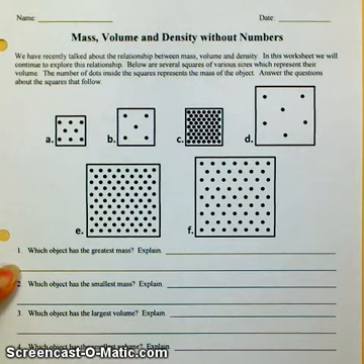Which object has the smallest mass? That's going to be object B because there are only 5 little dots, meaning there's only 5 little units of mass. Which has the largest volume? Well, that's the one with the biggest box. That's going to be object F. Which object has the smallest volume? Which one's the smallest box? In other words, that's going to be A because it takes up the least amount of space.